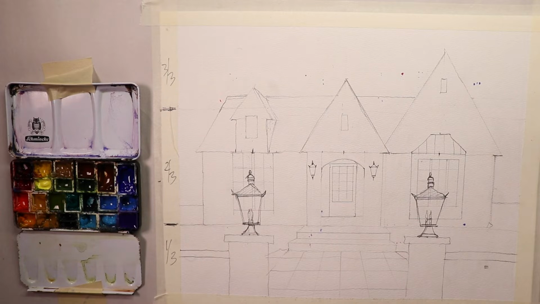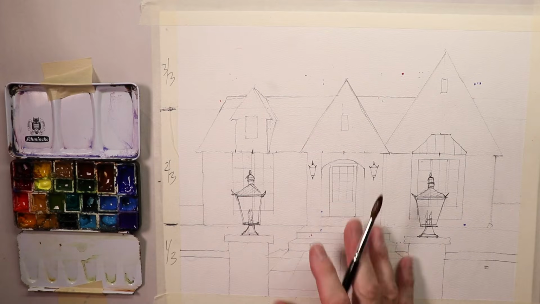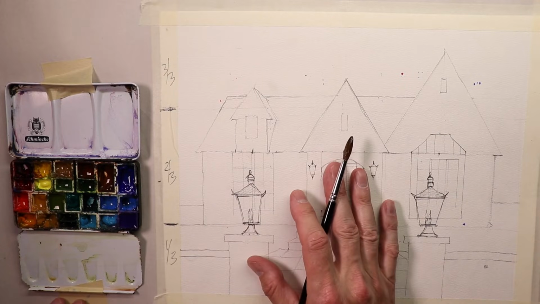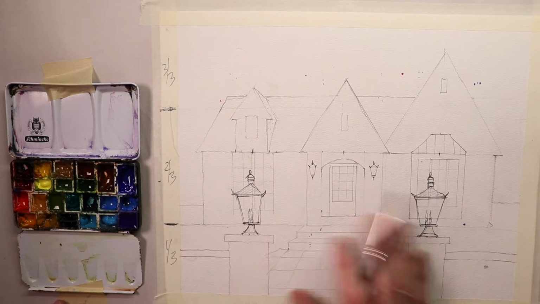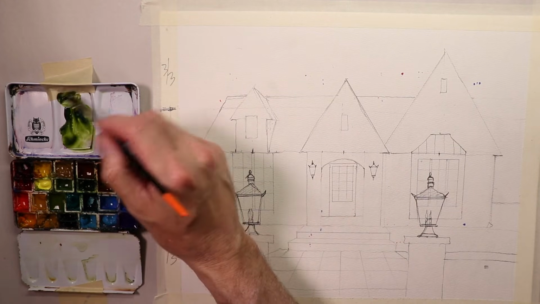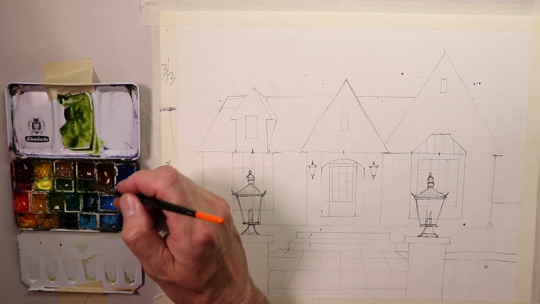Now, I'm going to want to start working with specific colors that I know I'm going to need within my painting. And I'll tell you right now, this one's going to be a lot of greens, yellows, and blues. So let's get started. Let's mix up some greens, yellows, and blues. Sap green, let's go with the middle section of my palette. Sap green, lots of it.